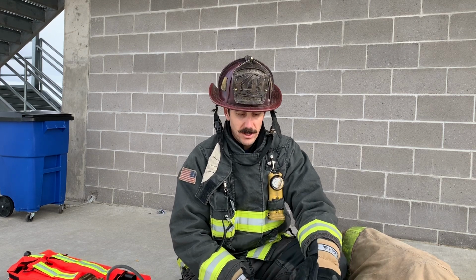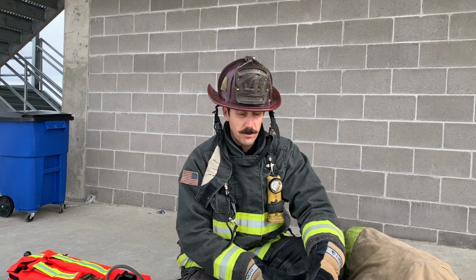Okay, so let's take a look at what you're most likely going to find with the downed firefighter, and that is that the firefighter had pulled either their regulator or their mask off entirely. So what we're recommending in these scenarios is that you simply replace the firefighter's mask and regulator with their own mask and regulator. You do not use the one in the RIC bag.